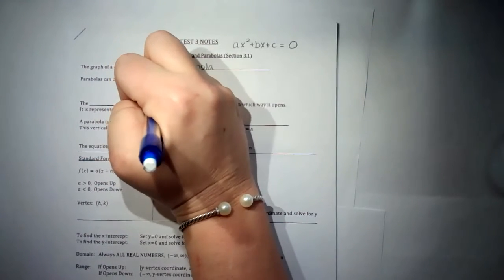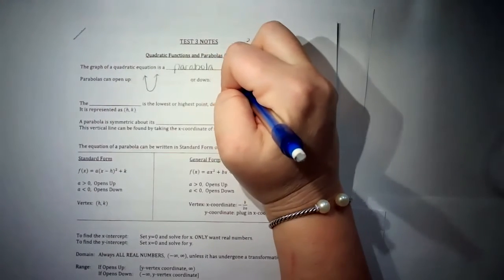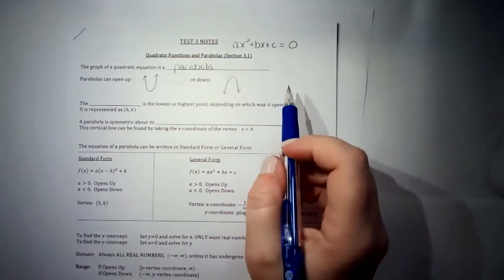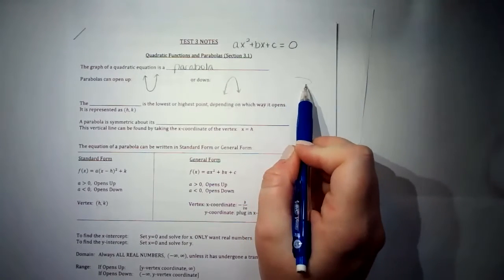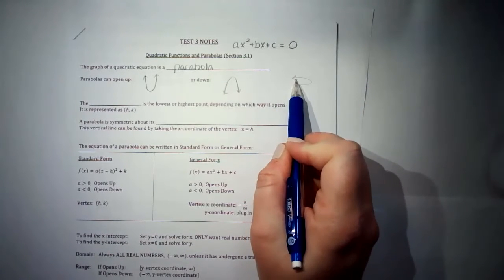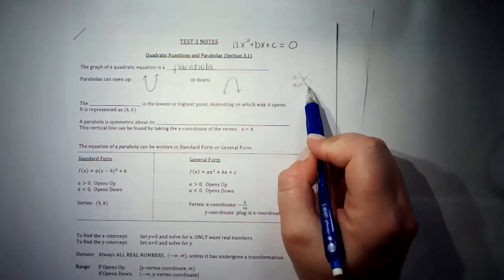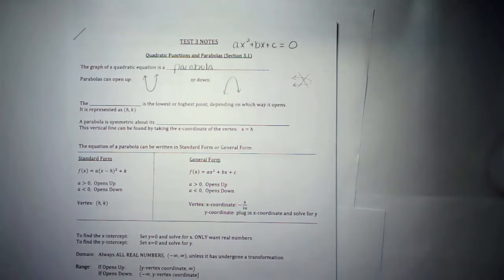He can open up like this, and he can open down like this. Now, every once in a while, you'll see a picture where you've got something sideways, like this. That's not actually a parabola. That's a parametric equation. That's something we get to in trig. So we're not interested in anything that may be sideways. We're only looking at up and down. That's it.